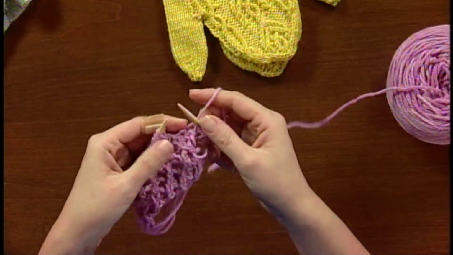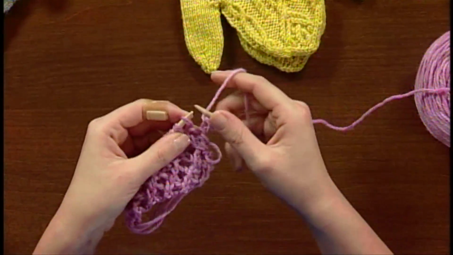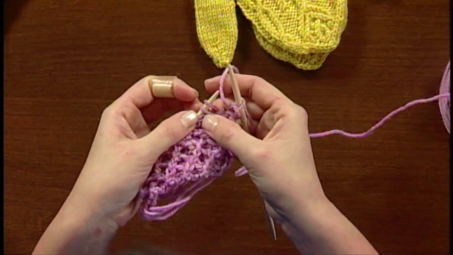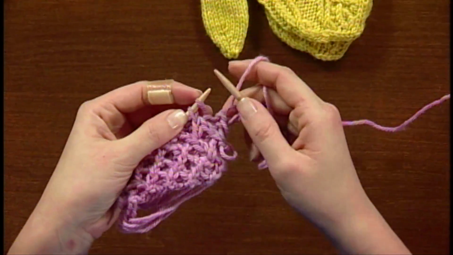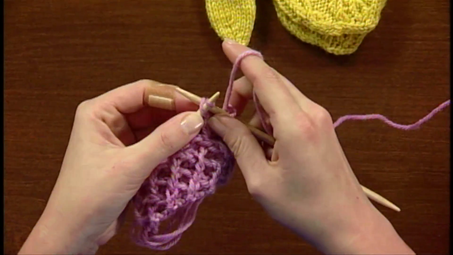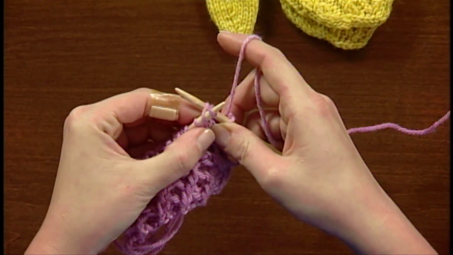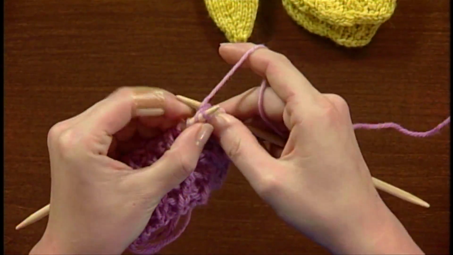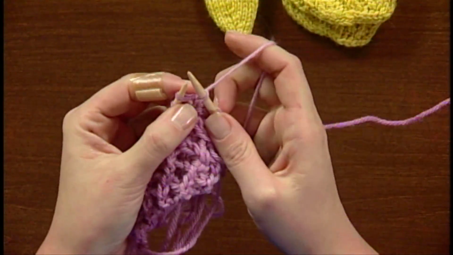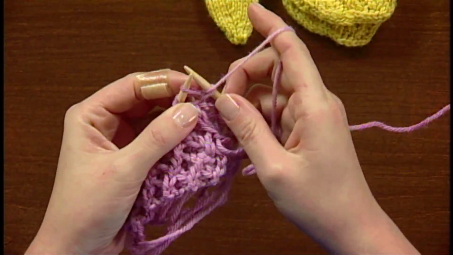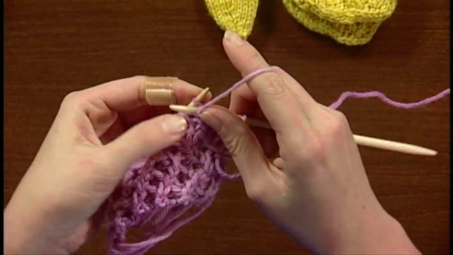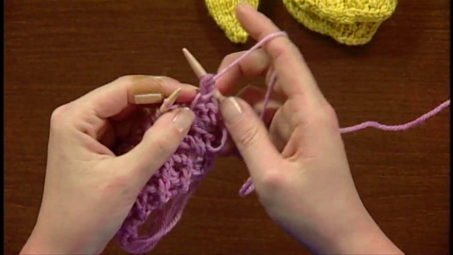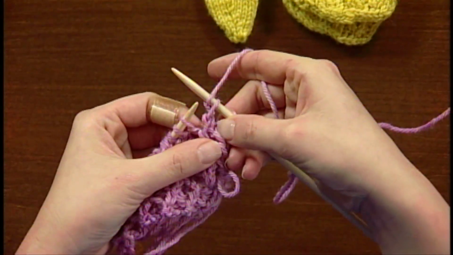I'm going to move my yarn to the back of the work. And I'm sorry, that second purl stitch is actually part of this grouping. This knit stitch is now going to move over this purl stitch, moving towards the right. So I'm just going to insert my needle into the back of that stitch. And now I'm going to move my yarn to the front, and I'm going to purl that stitch. Oops. Now I'm going to slip both stitches off, and again they've been reordered.